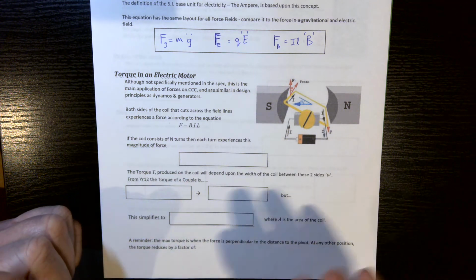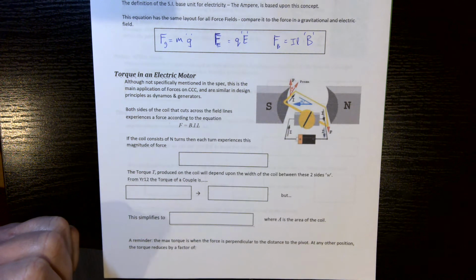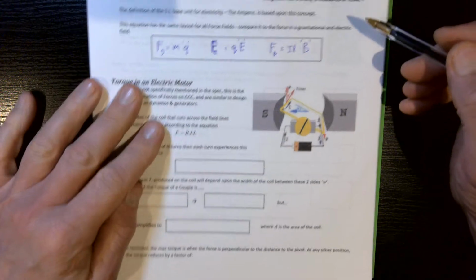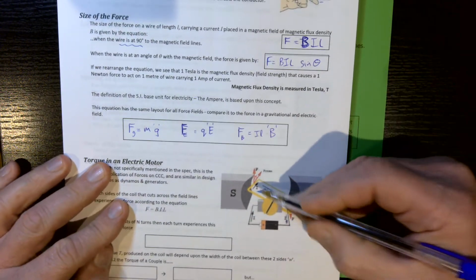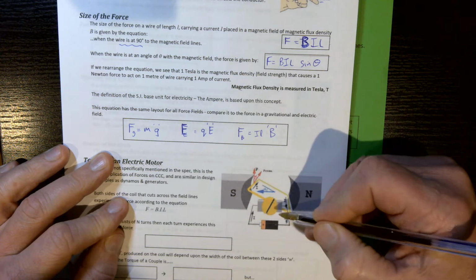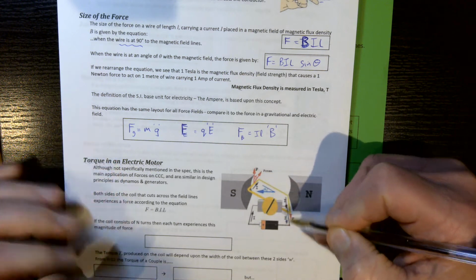Okay, so how's it work? Well, let me just move those pages out of the way. There we go. So what we've got is each side experiences a force. Okay, so F equals BIL. Now this would be a bit of a rubbish motor. How do we make it better?